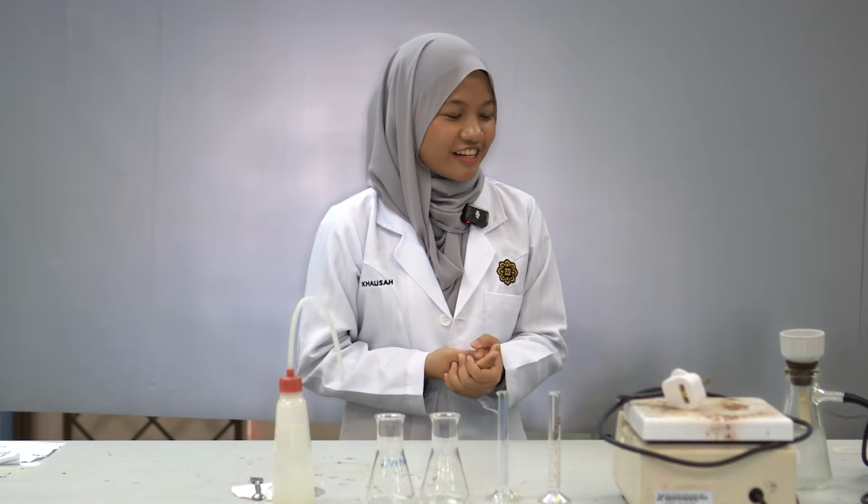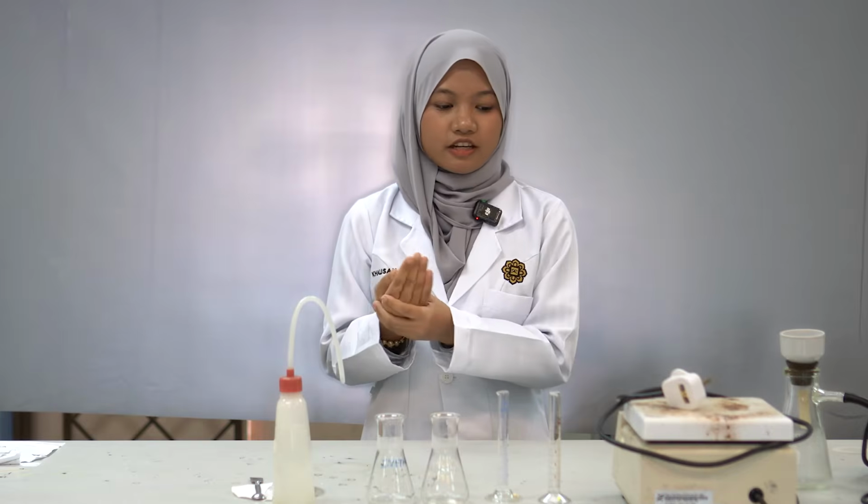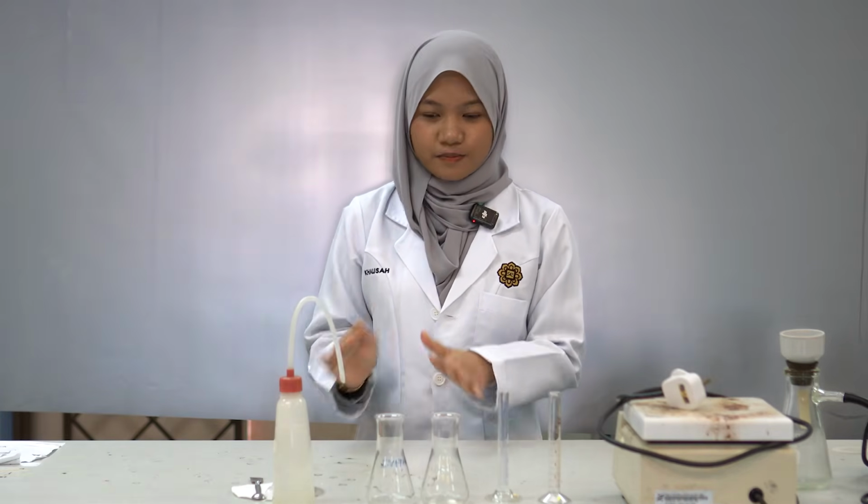Next, during the vacuum filtration, set up the apparatus properly and securely, and don't touch the crystals with bare hands, and wash your hands after handling the chemicals. And report to the lecturer or the lab assistants if there are any chemical spills.